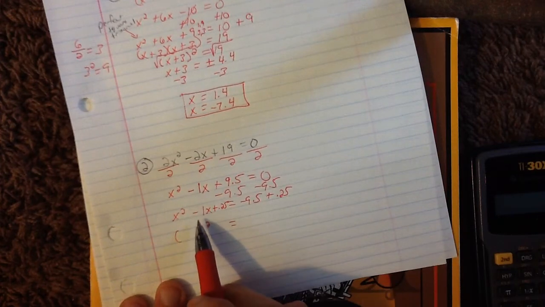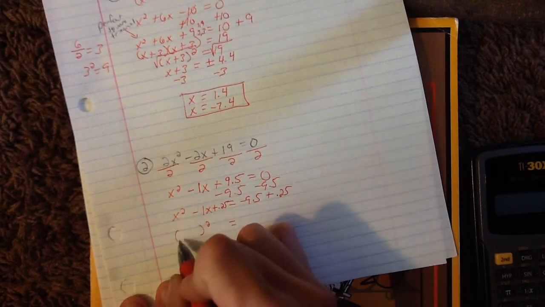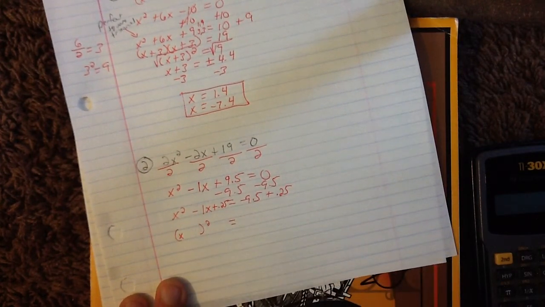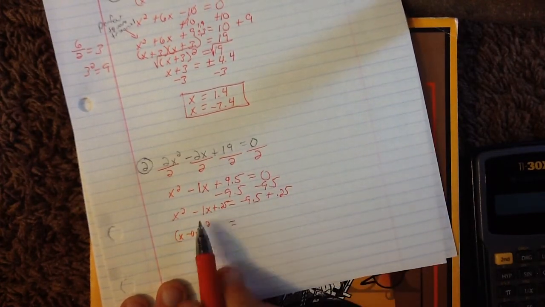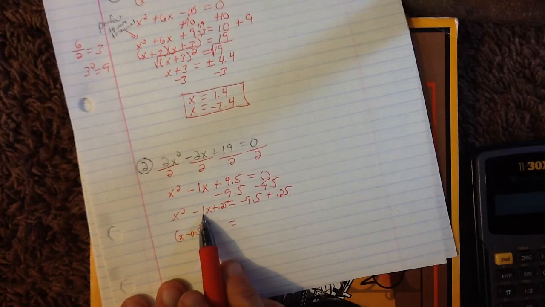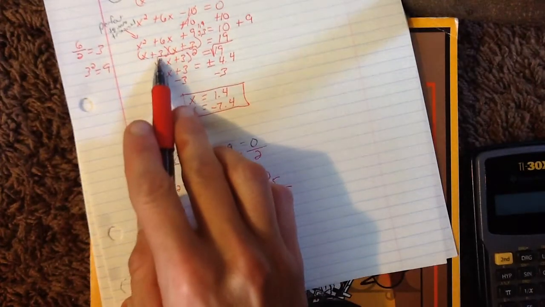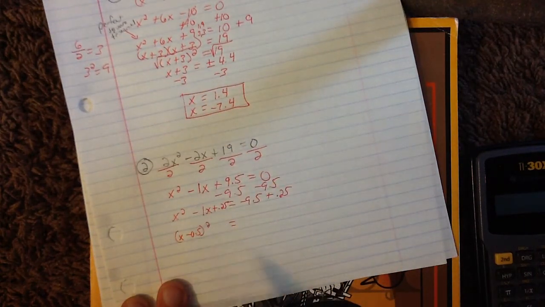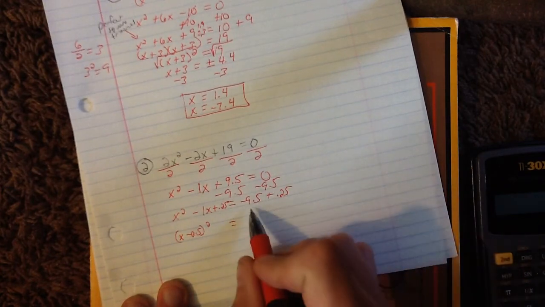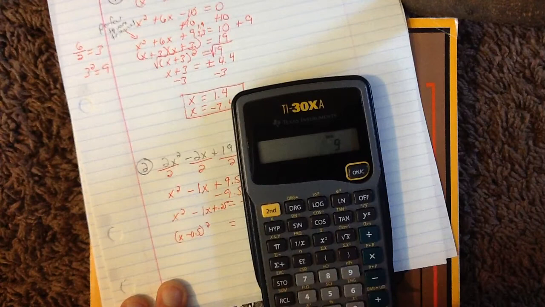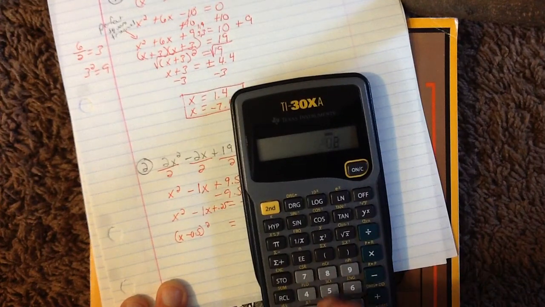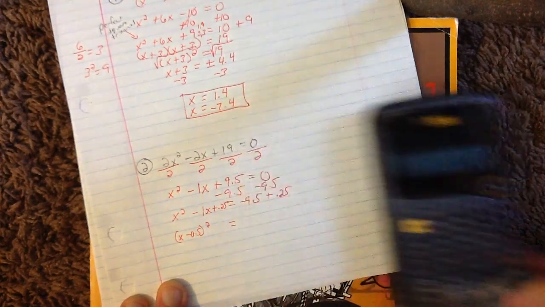Now when I have a perfect square trinomial, I can rewrite it as a quantity squared, and I've got x minus 0.5 squared. It's always going to be half of whatever your b value is. Just like up here it was half of 6 or 3. Half of 1 is 0.5. Negative 9.5 plus 0.25 gives me negative 9.25.